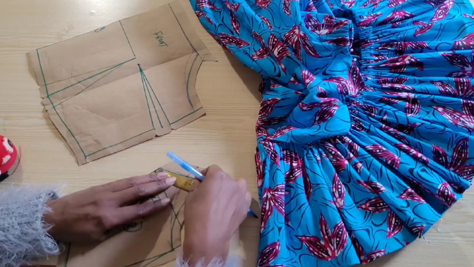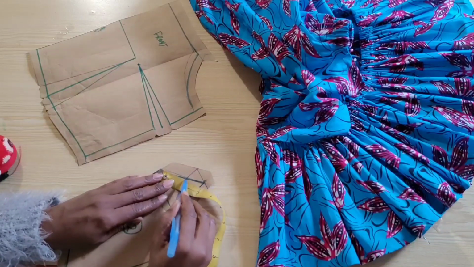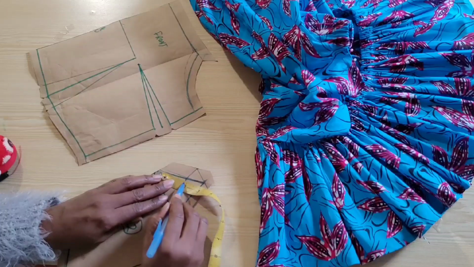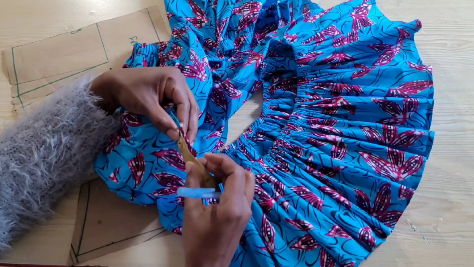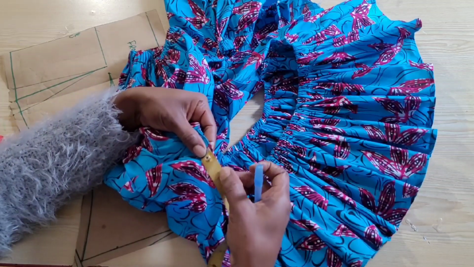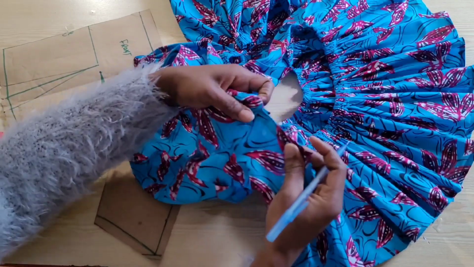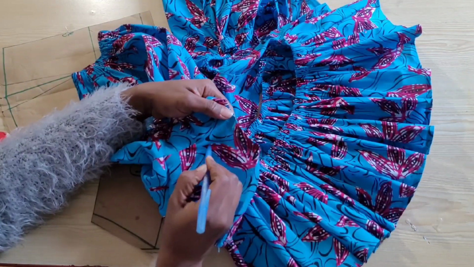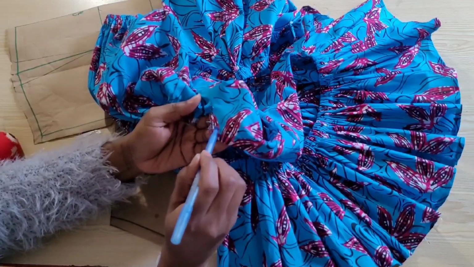When you measure the distance from the side of the neckline to the 5 inches point, here I have 1.75 inches. And when you measure on the fabric from where I pinned to the side of the neckline, I also have 1.75 inches. So I'm going to make this correction on the top for the back neckline, following the way I corrected it on the pattern, and for the front neckline as well.